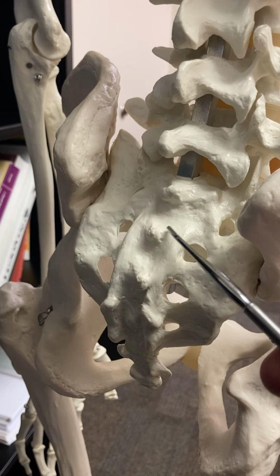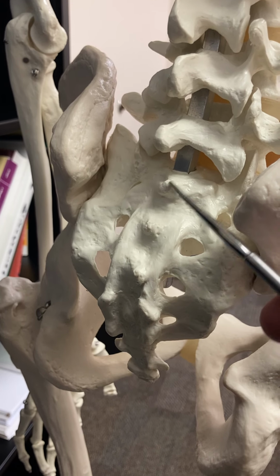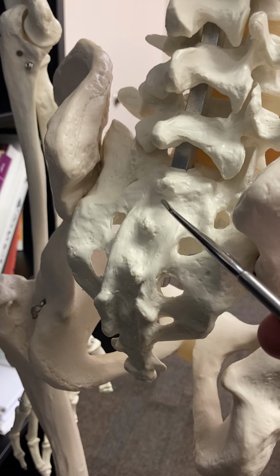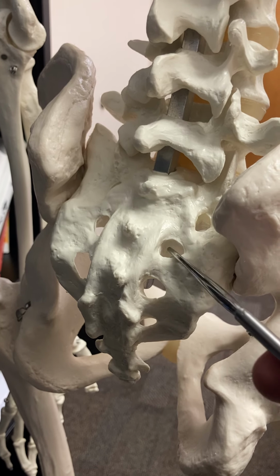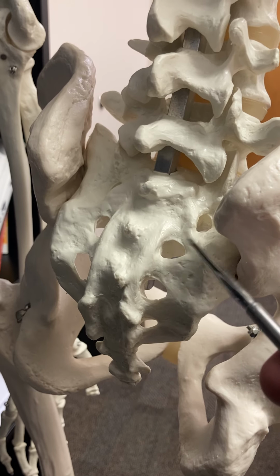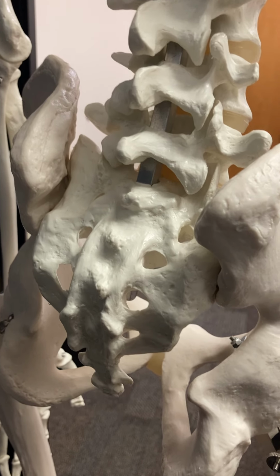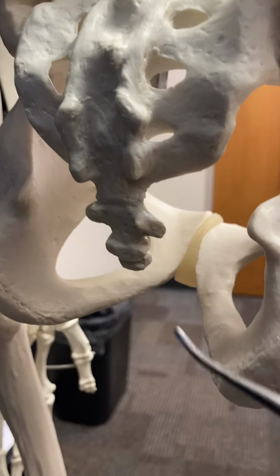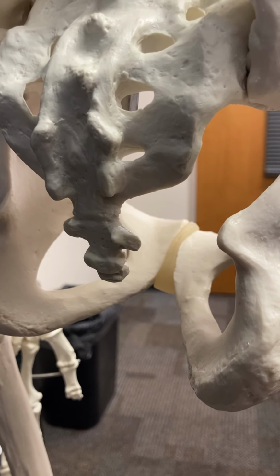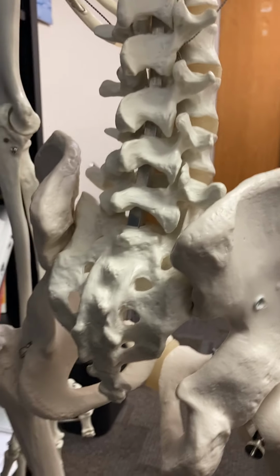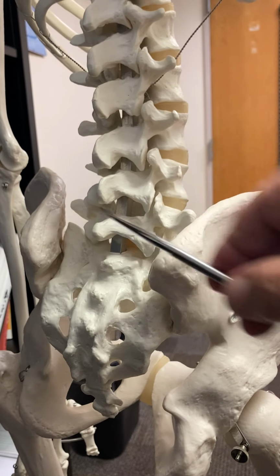You can see the crest here, the sacral crest, that used to be the spinous processes of vertebrae. The nerves can come out here, the sacral nerves. And then we have the coccyx, which is actually 4 fused vertebrae. Again, notice how they join the hip bones.